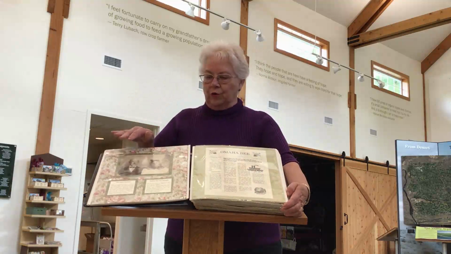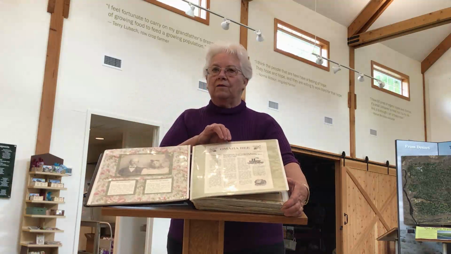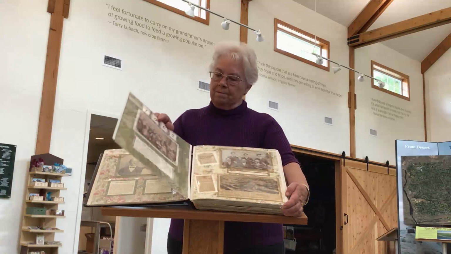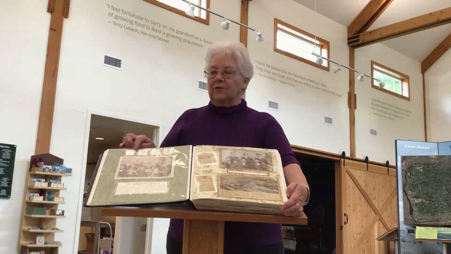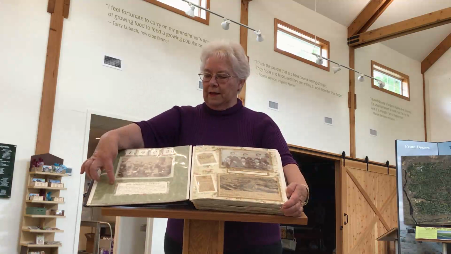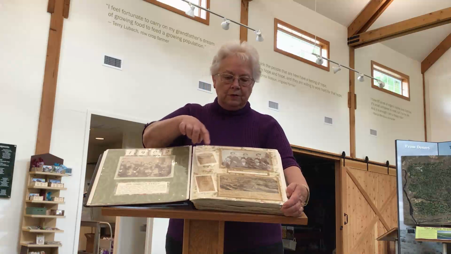It goes on to show her grandparents, newspaper articles of where they were, and this is from the Omaha Bee. This is in 1902, and it shows the whole family, and it's the Harrison family. There are newspaper articles.